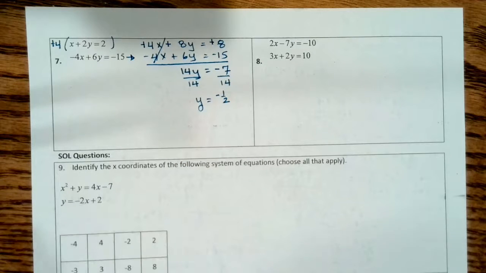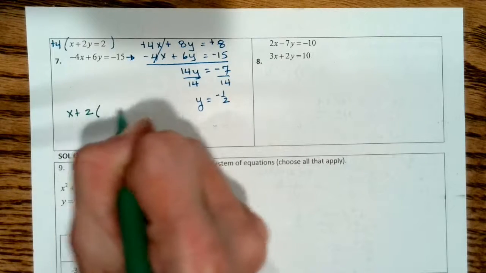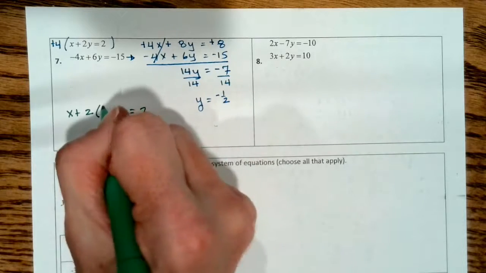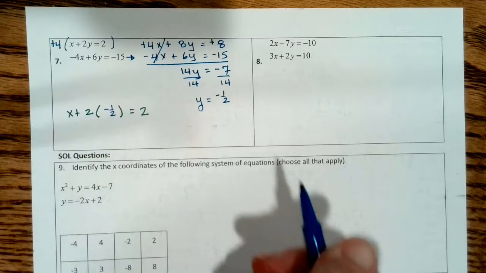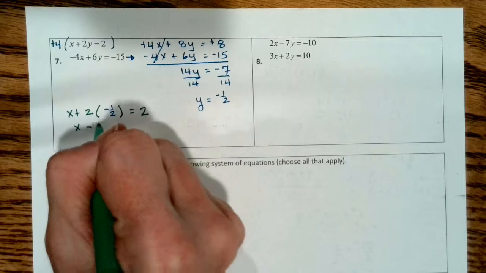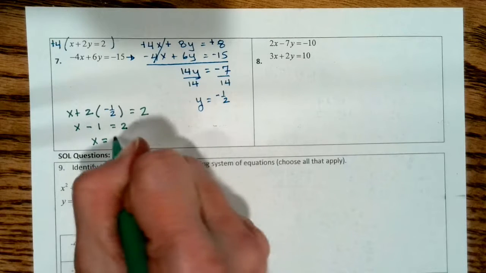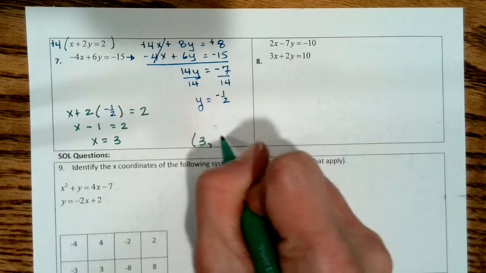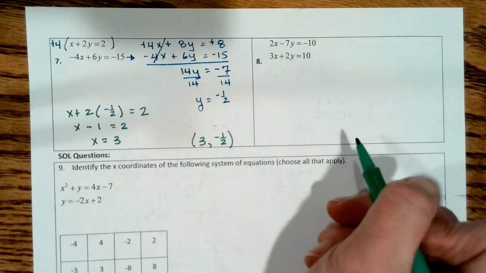When I go to substitute in for x plus 2 times my value for y is equal to 2, I'm going to go ahead and put that -1/2 right in there. So x minus 1 is equal to 2. Add 1 to each side. X is equal to 3. Therefore, over 3 down 1/2 is my solution.